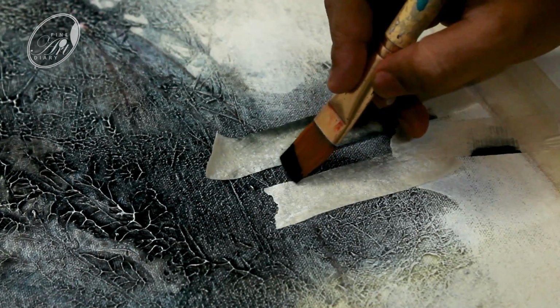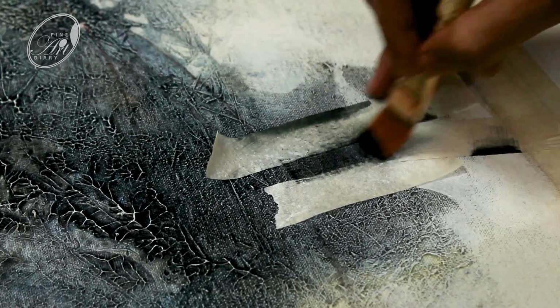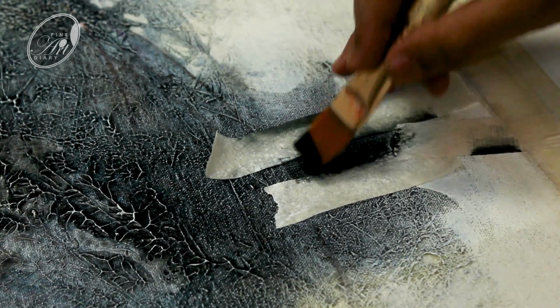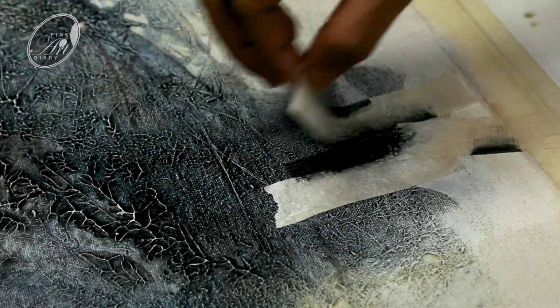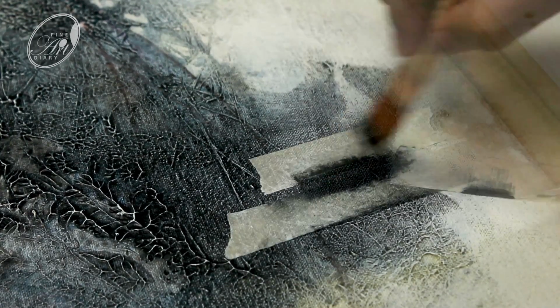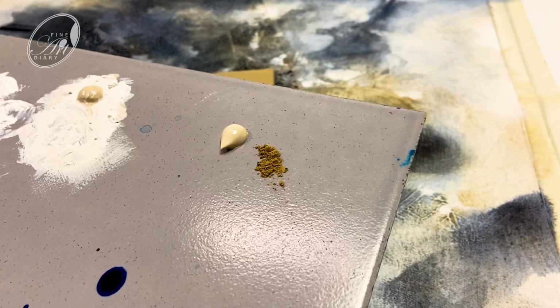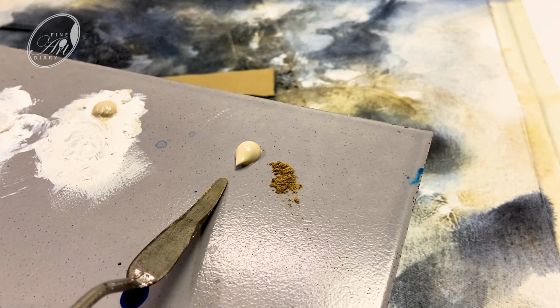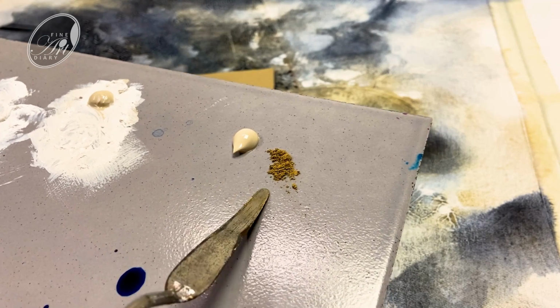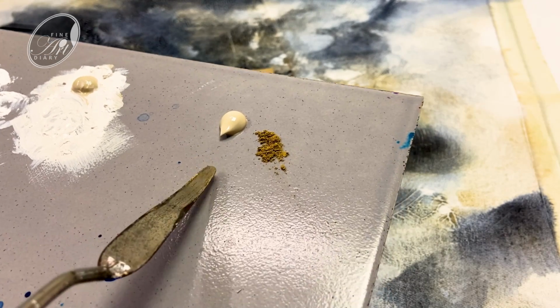Now let's create some shapes here and there. Same darker mixture I am using over here. For my next step, I am going to use unbleached titanium and brown ochre, and let's mix it together.